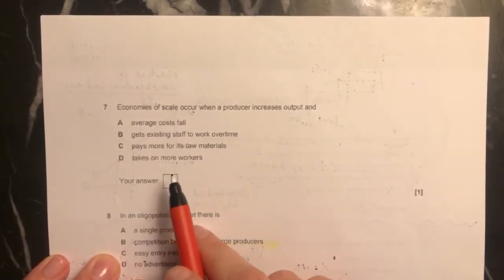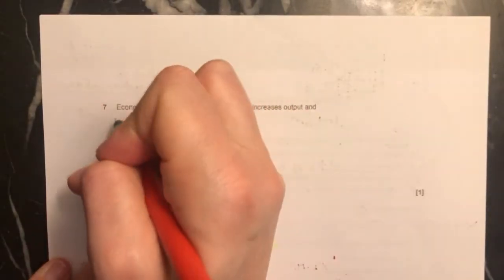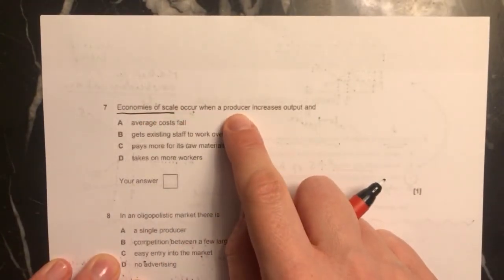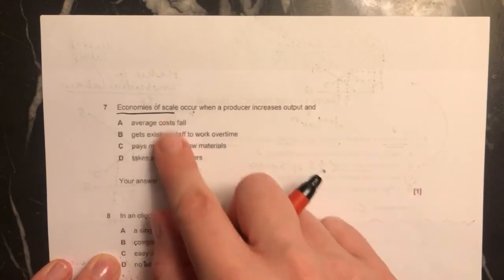This is another multiple choice question. This one is about economies of scale. So economies of scale occur when a producer or a firm increases output, and it's asking what happens.